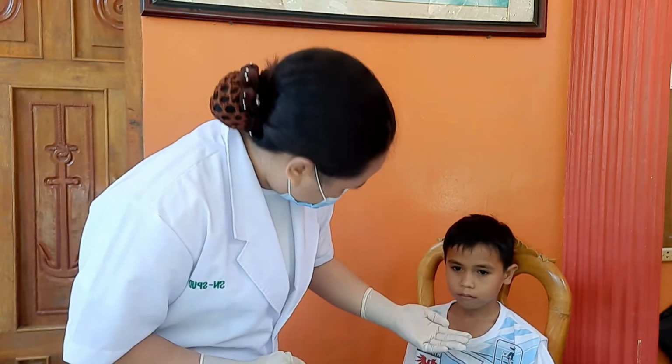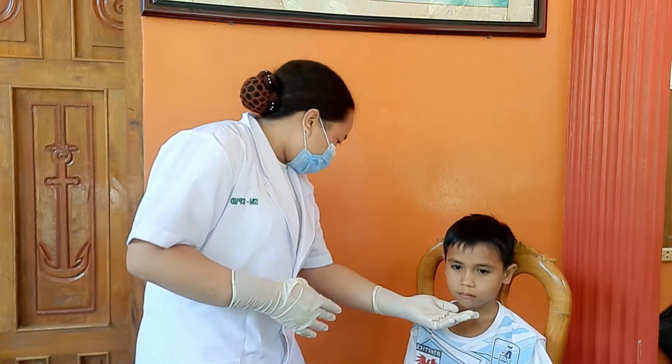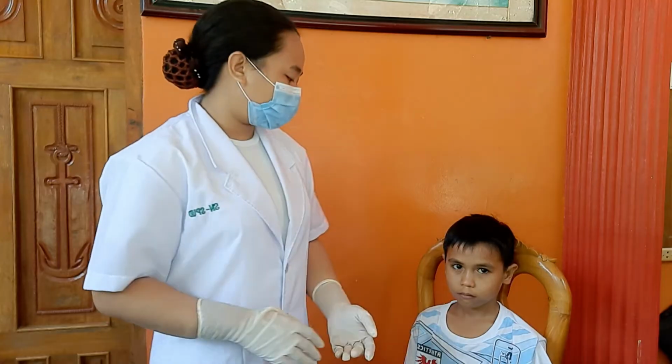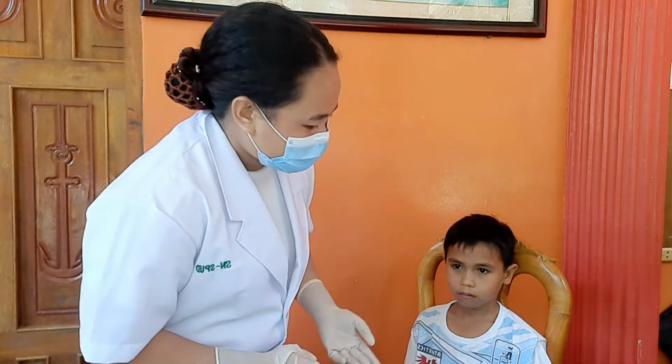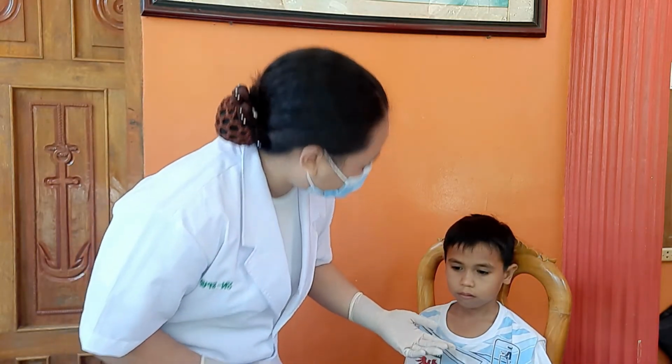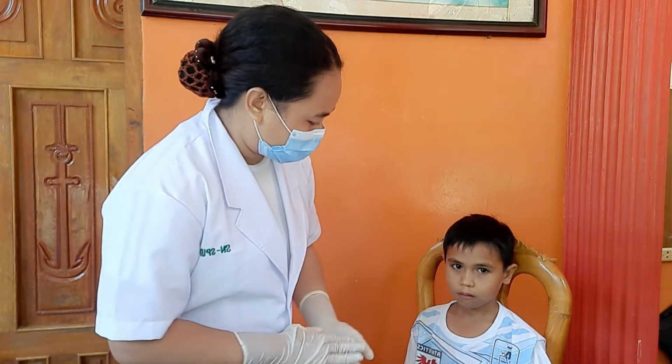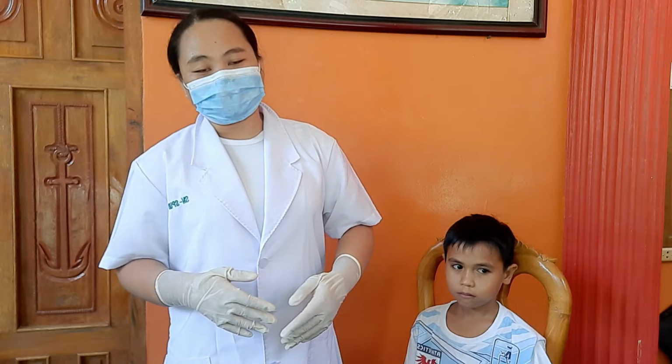And we will inspect or check for any lesions. There are lesions here, no. So there are no lesions present. It is normal. So we also check for hair distribution. So it is also normal. And we will check for the movement.